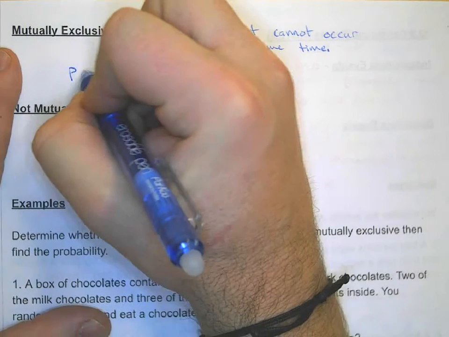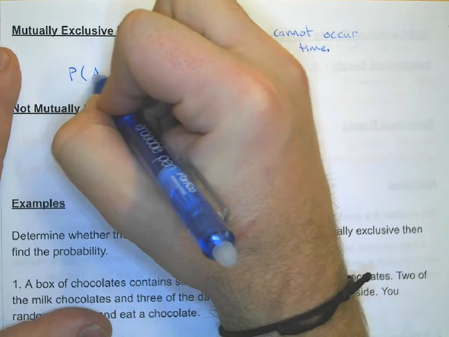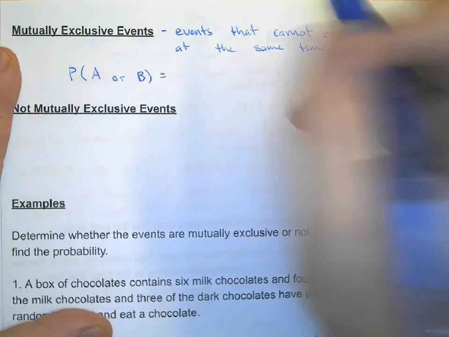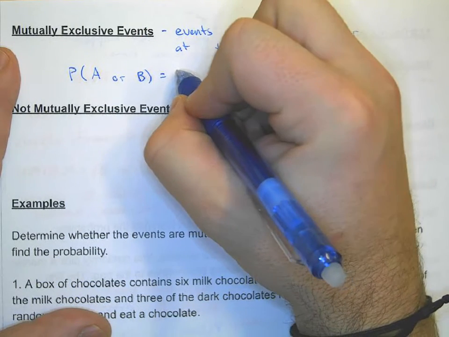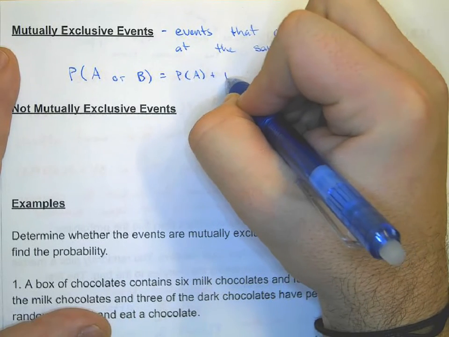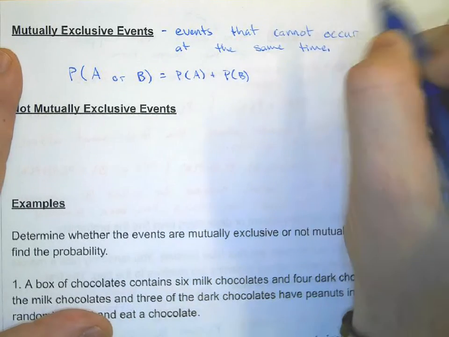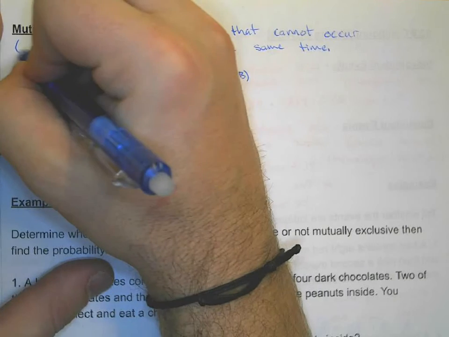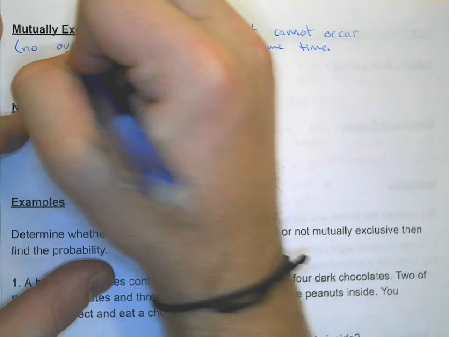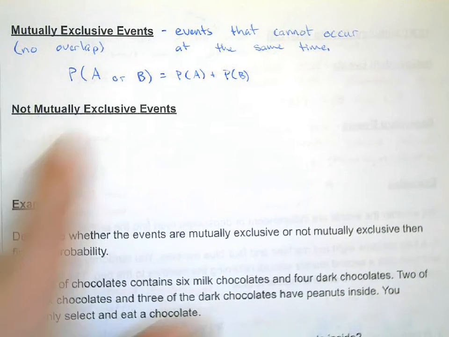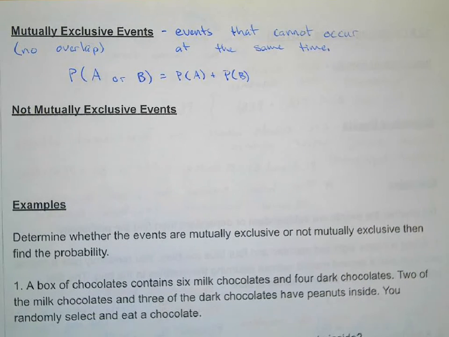So our probability math is the probability of A or B, since there's no overlap, would be the probability of A plus the probability of B. There's no overlap in our spaces, so we can add the individual probabilities together.